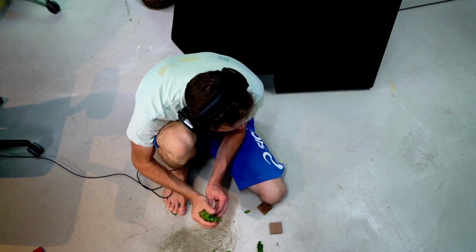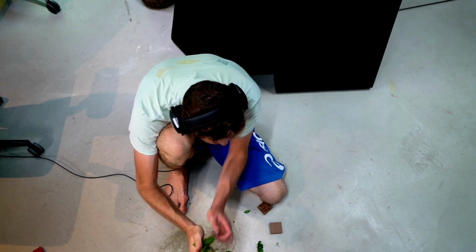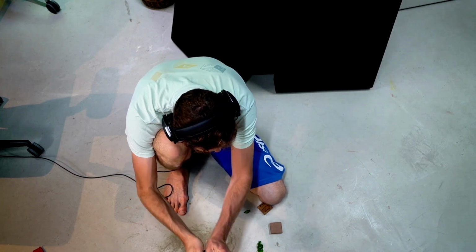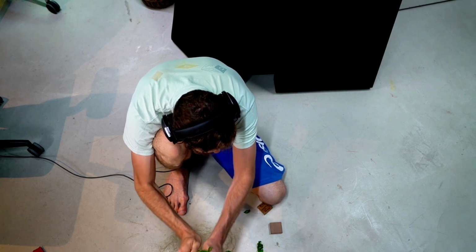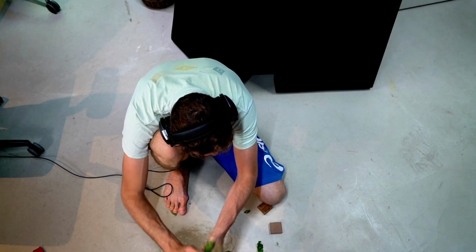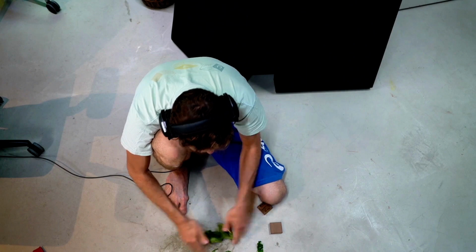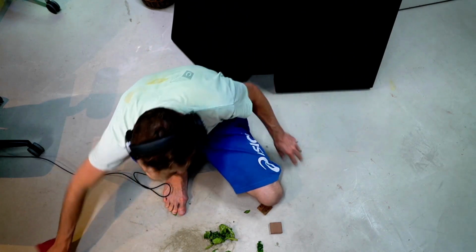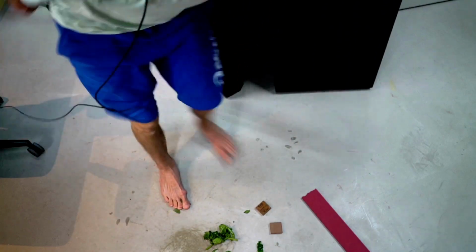Maybe some squeezing. So then I have 2 or 3 things to layer for the fast movement. And let's get back to the desk. Here we go. That's it.